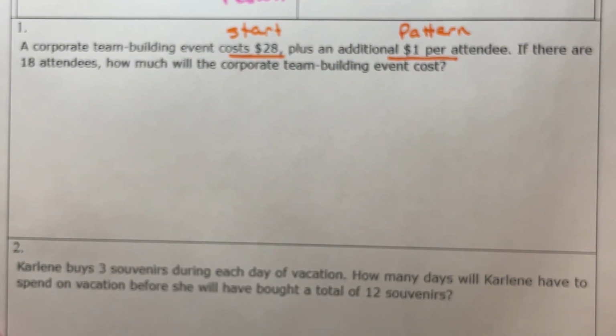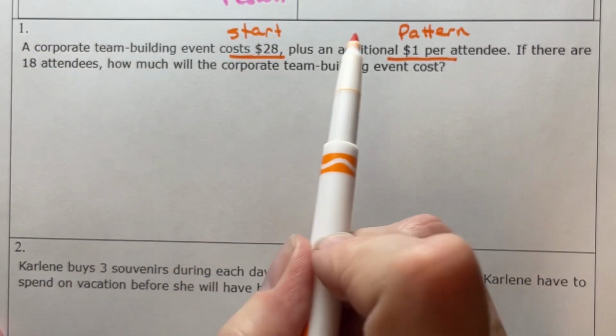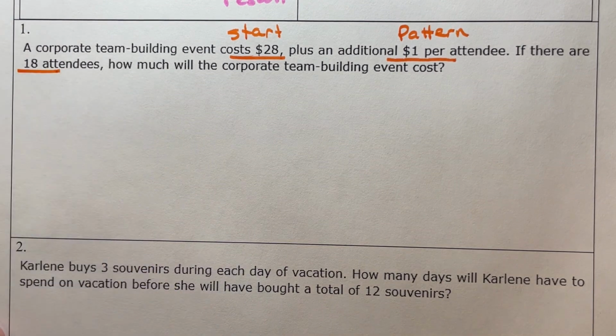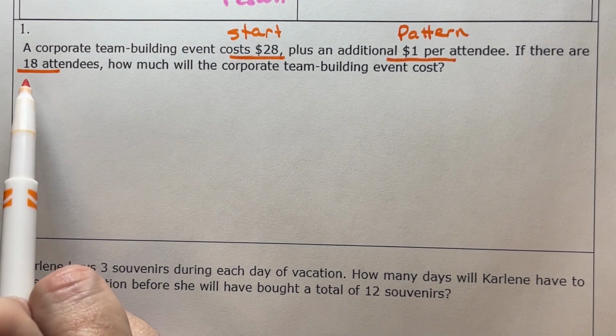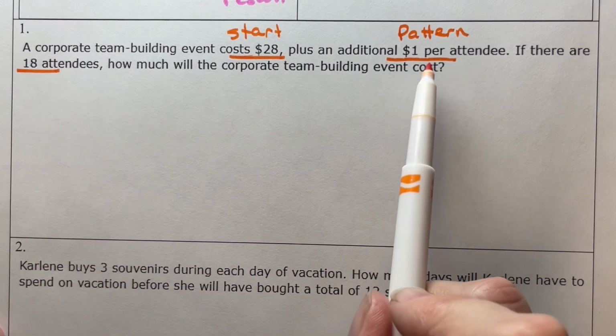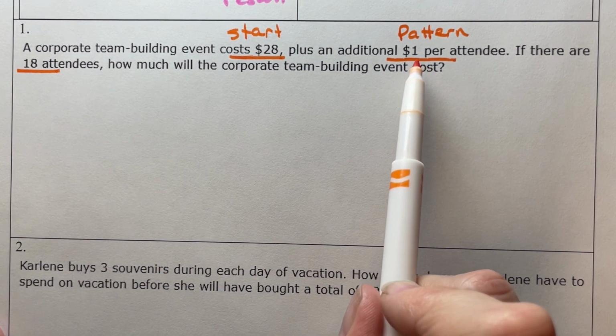Now that we see that there is a start, there is a pattern, we look at this 18 attendees. And your options are to either say this could be a total result, or it could be the number of times that we have to account for this $1 per attendee.